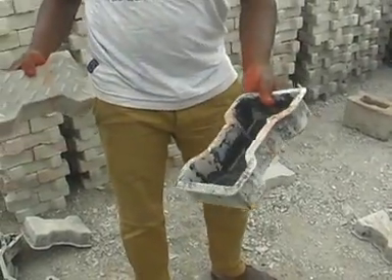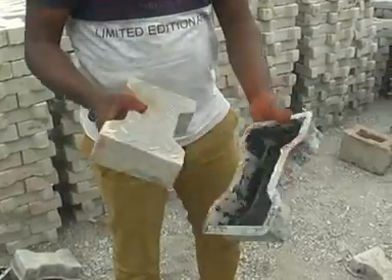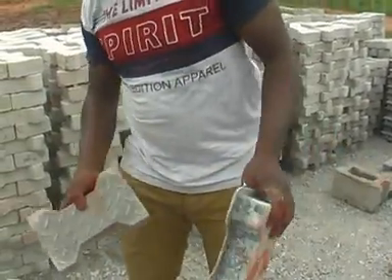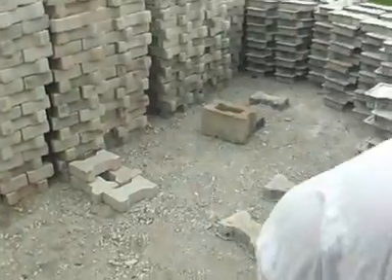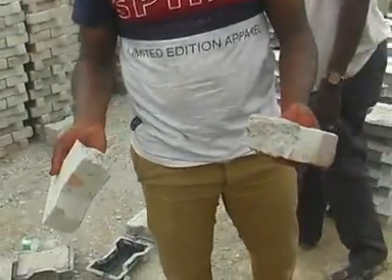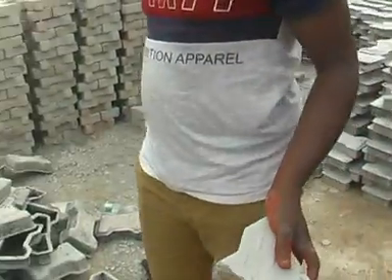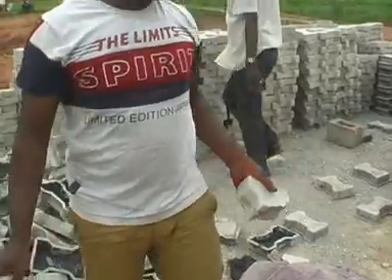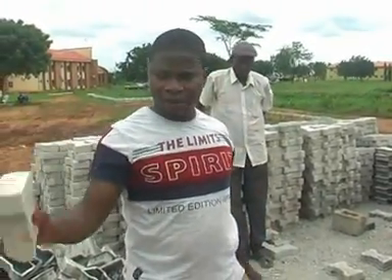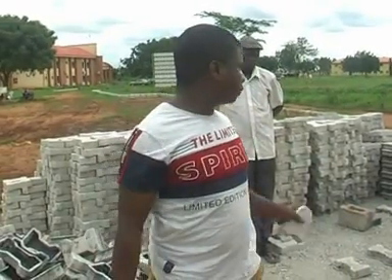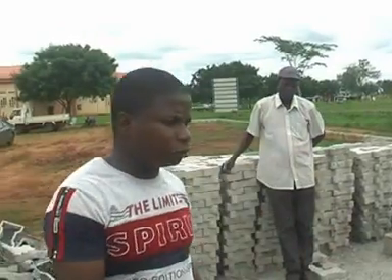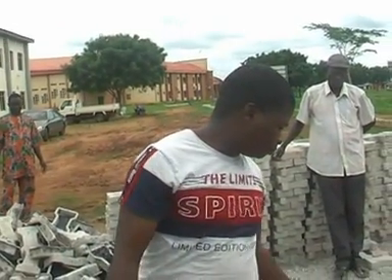For easy removal, that's why we lubricate. If we didn't lubricate the plastic mold, it will break. Like these ones, they are not properly lubricated, so they will break if you want to demold. So demolding is the last step in interlock production. For 1 bag of cement, we're going to get 120 pieces. So the mix ratio is 1:4, and we're going to get 120 pieces.